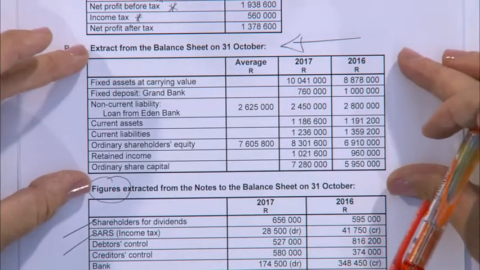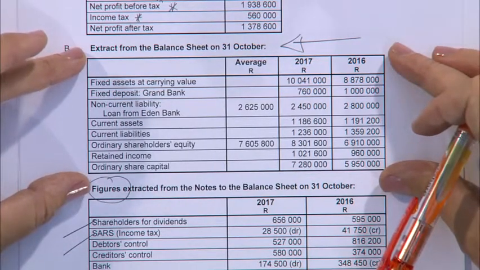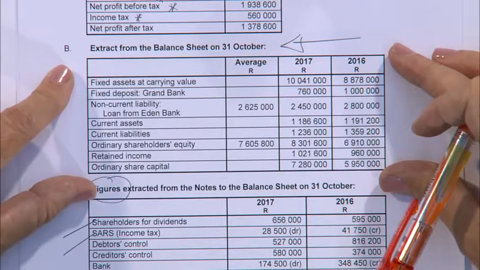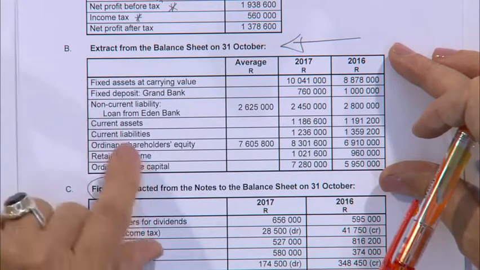shareholders for dividends and dividends on ordinary shares. They are linked. Where will I find them? Let's look at our balance sheet. You have to look at this balance sheet now. If you're struggling to find it, you don't know the format. Learn the format of the balance sheet. It's at the bottom somewhere.